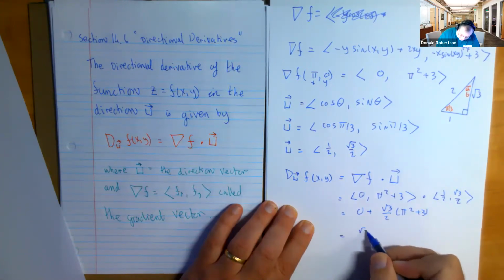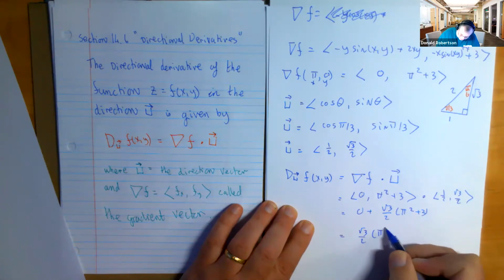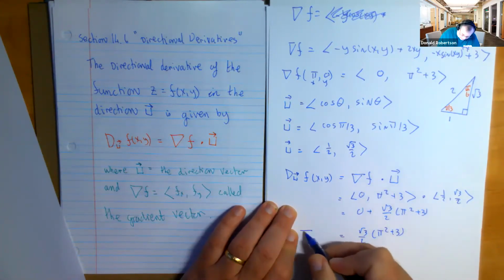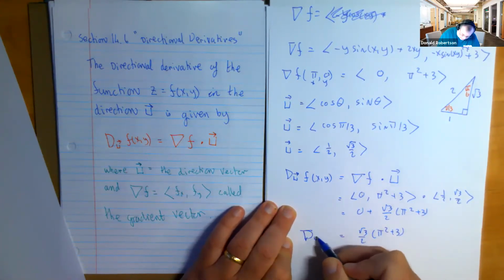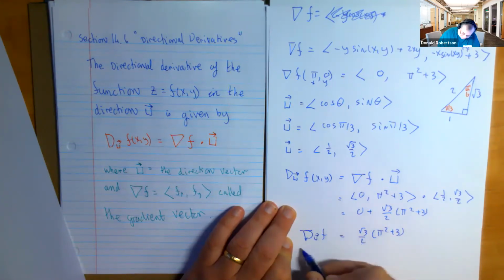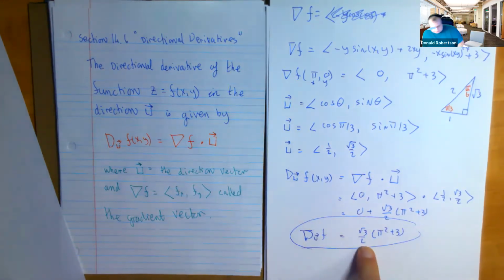So I would probably just leave it alone. I don't think there's really anything I can do in this case. So root 3 upon 2 times (pi squared plus 3) would be considered the exact value of that particular directional derivative. It's about 6 root 3, very roughly. So it's pretty steep. That'll be good.